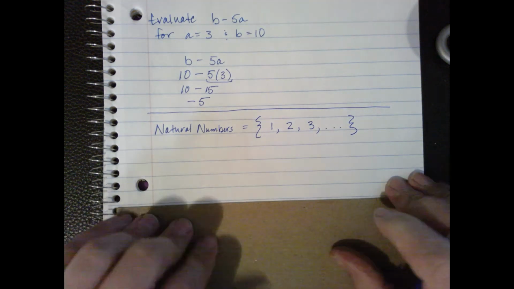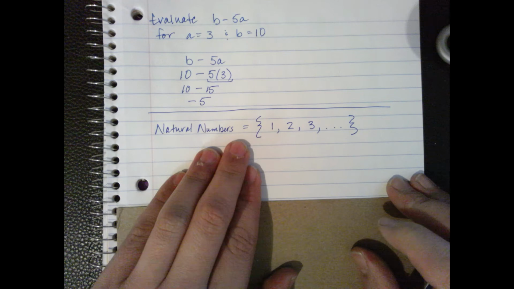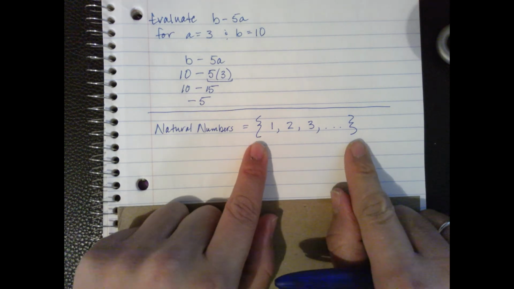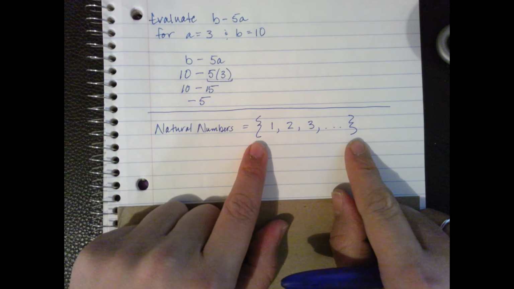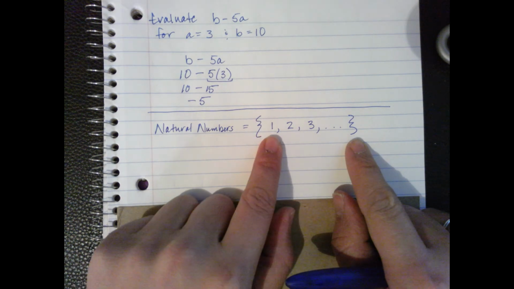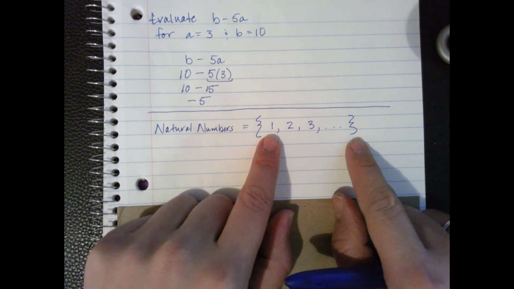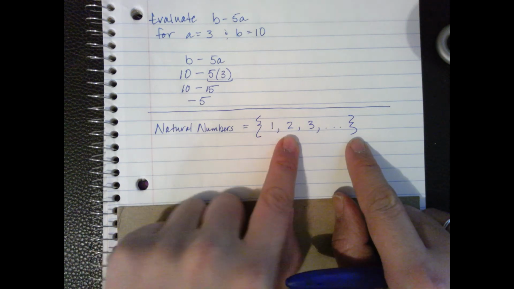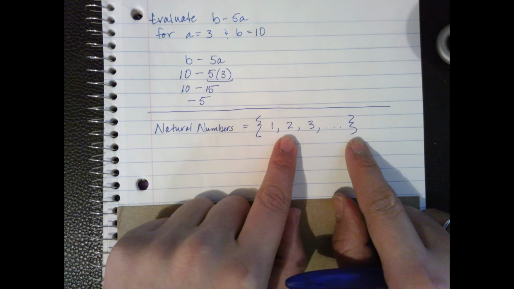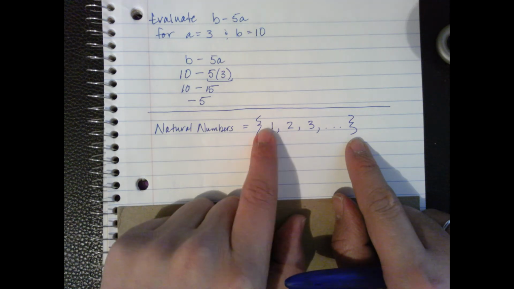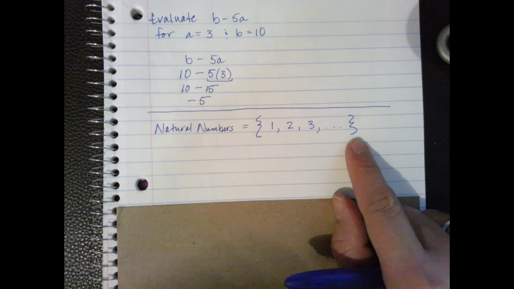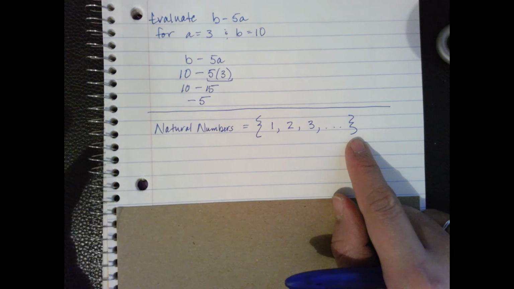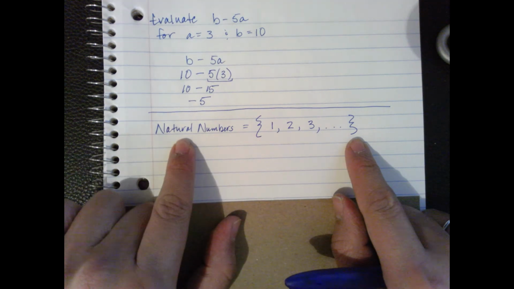So here, I've said that the natural numbers is equal. These squiggly lines right here, we use them like parentheses. They are called braces though. And my set of natural numbers begins with the number 1. I use commas to separate the elements in my list, so each of these numbers would be called an element of that set. And the set is natural numbers.